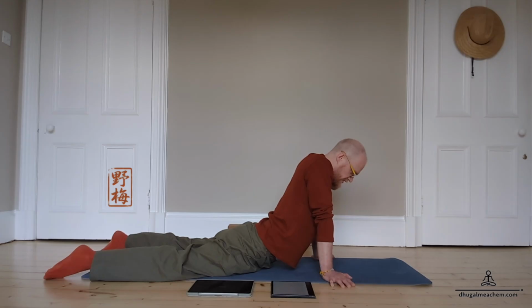For this pose, I've said you could have your elbows on the floor, or straighten your arms and have your hands on the floor. I've also told you the function of each pose. This pose is about the lumbar spine or the lower back.